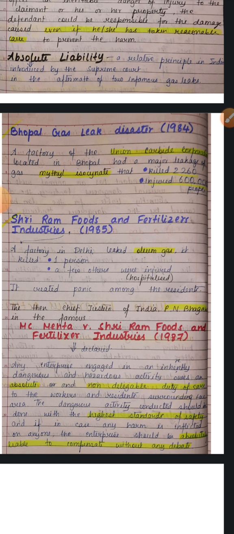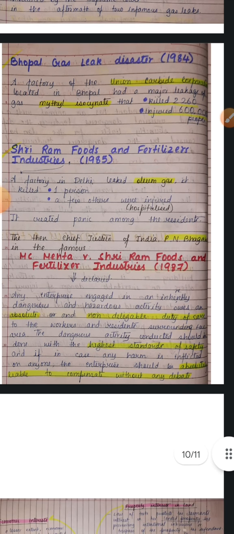In case of the food and fertilizer industries, it was the oleum gas, and this was a milder one. It killed one person, a few others were hospitalized and injured, and it created panic among residents because just one year before there was this disastrous gas leak in Bhopal. That's why people were very anxious about this one.